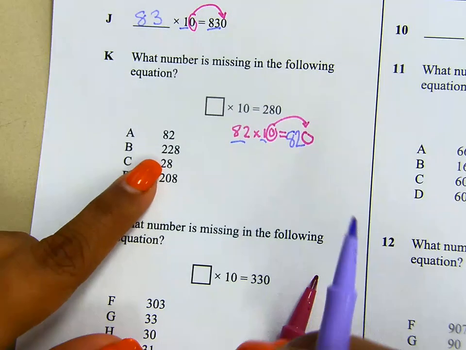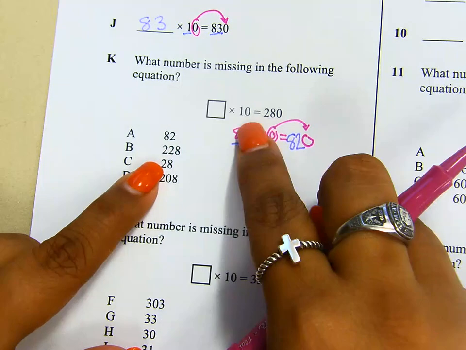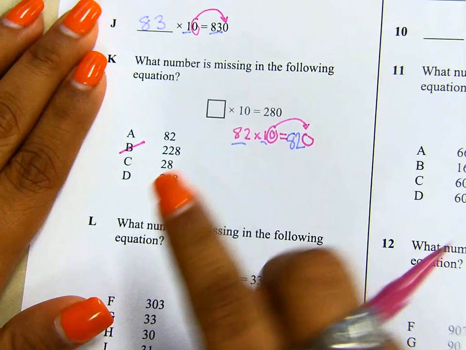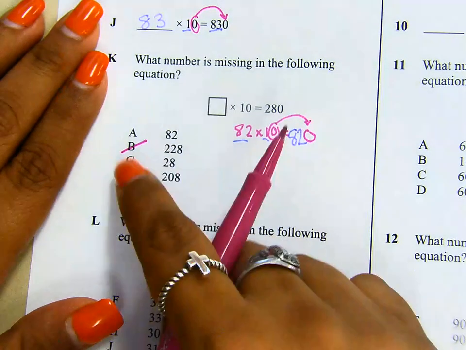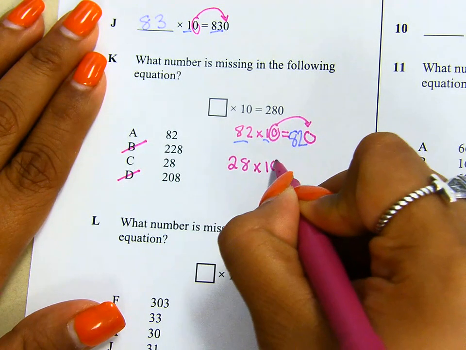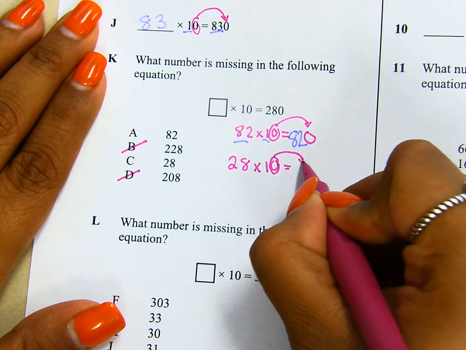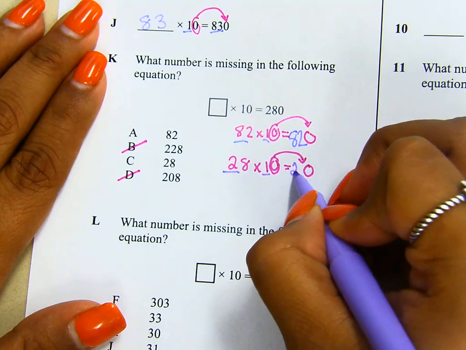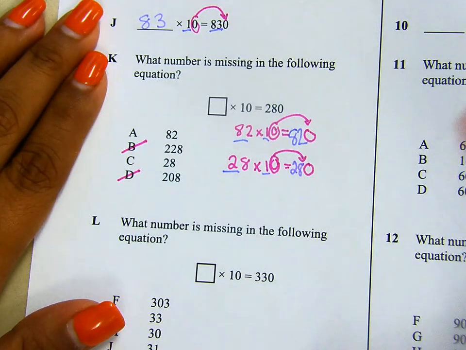Nope. Let's look here. I have 228. If I do 228 times 10, that's going to give me a larger number than 280. So I know this cannot be it. Now I'm looking at 208, same thing. I know that can't be it either. So let's look at letter C. So this is 28 times 10 is equal to, it should be 280. So let's check. I move my 0 over. 28 times 1 is 28. So I have 280, 280. C is my answer.